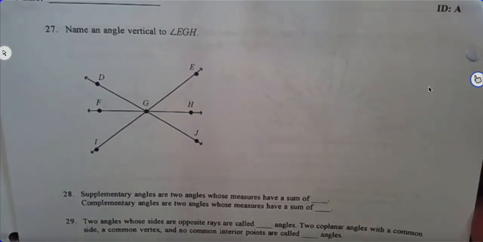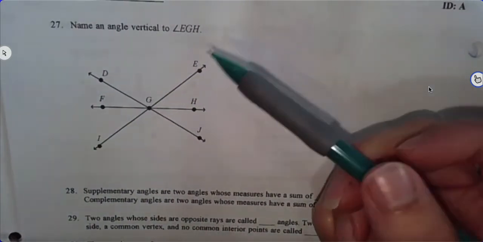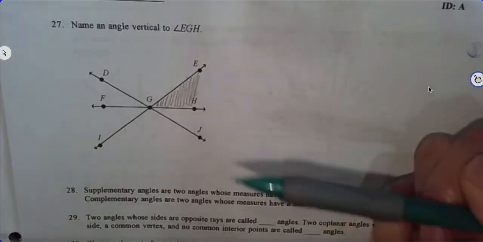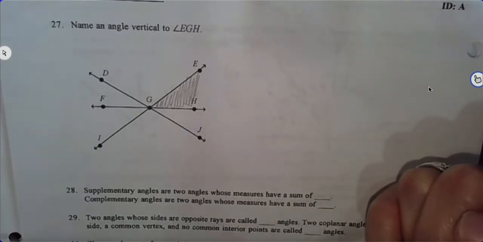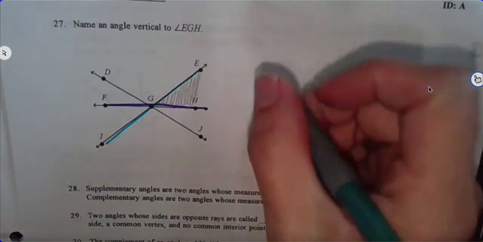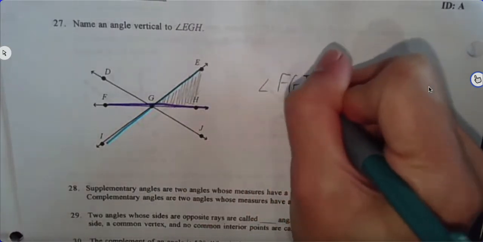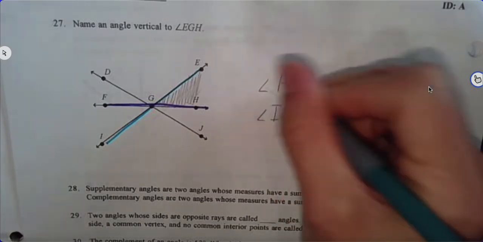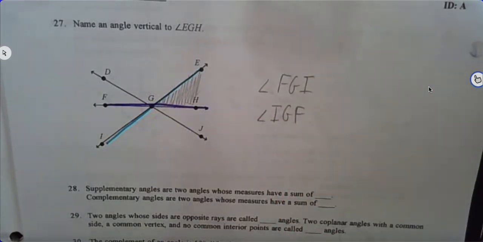Name an angle vertical to EGH. Here, let me color in EGH. Which one is directly across? It makes straight lines, so the best thing would be to go straight across. Yep, y'all got it. Then take this one and go straight across. What angle is that? FGI. Some of y'all could have put angle IGF. Either one of those is fine. You don't have to put both.